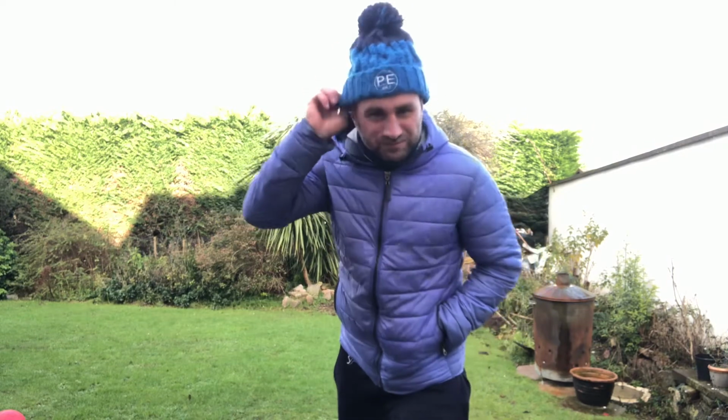Just notice my hat's a little bit wonky. I actually now look like my emoji, in case any of you saw the emojis there earlier. And yes, I'm covering up a bald head.